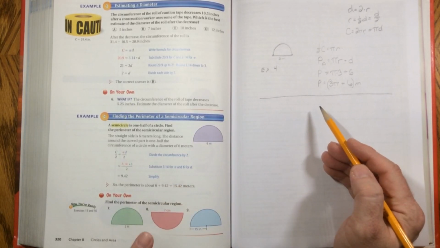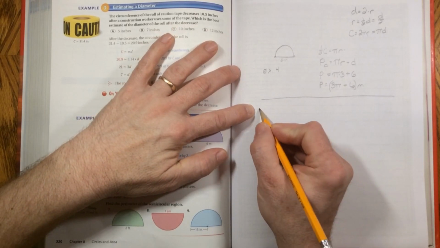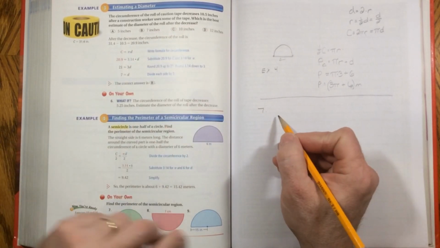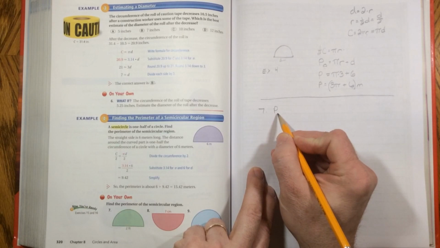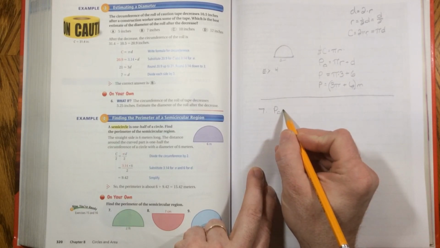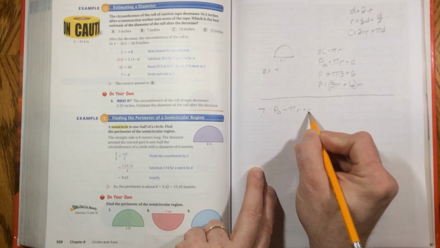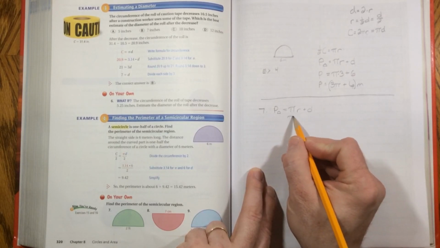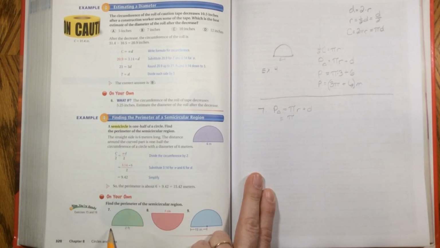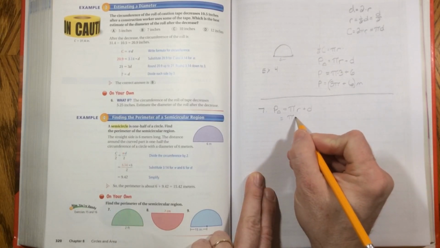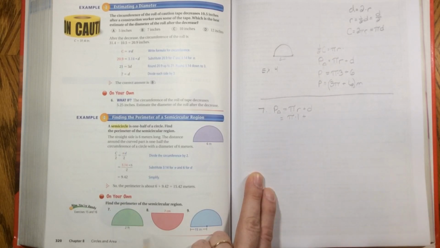Let's try the 3 they gave us at the bottom here. So for number 7, we'll put the formula down. Perimeter of this semicircle equals pi times the radius plus the diameter. So pi, the radius, well, it's 2 feet all the way across. And if it's 2 feet all the way across, that's the diameter. Half the way across would be 1. So pi times 1 plus the diameter. And the diameter is 2.